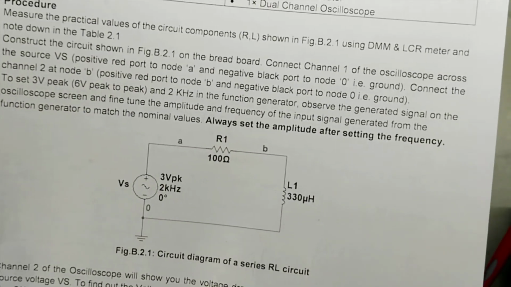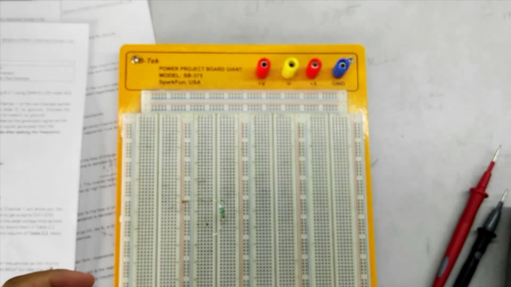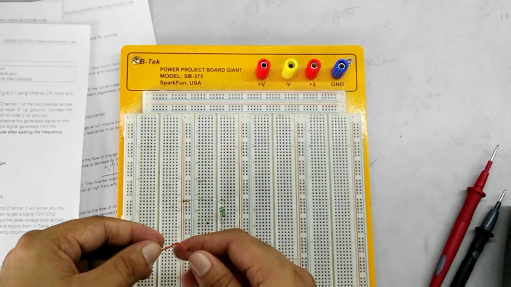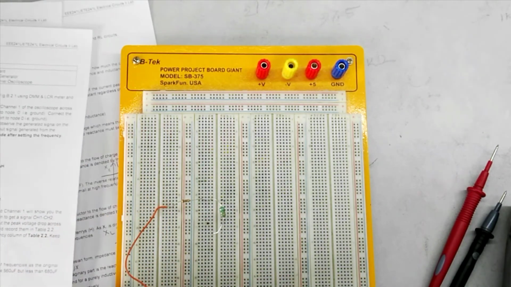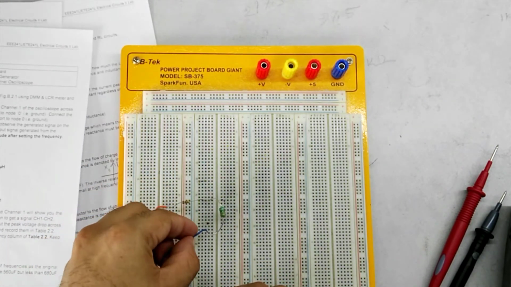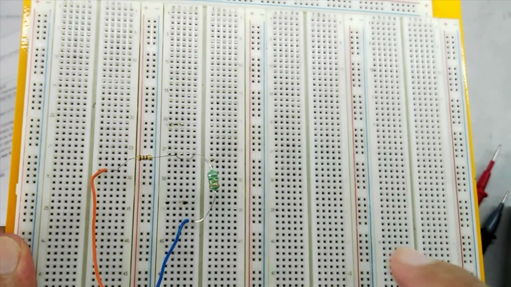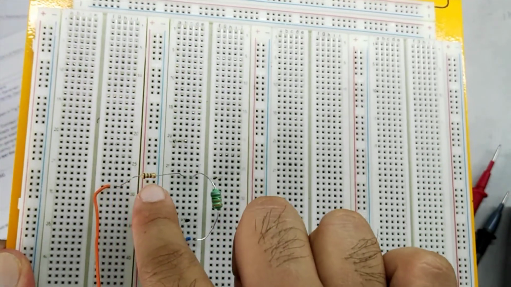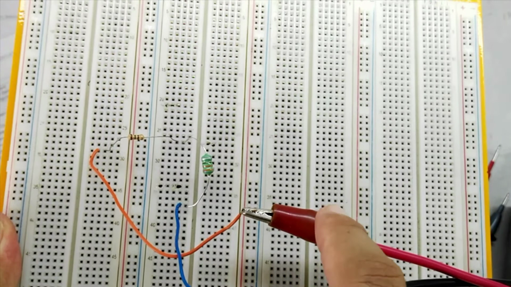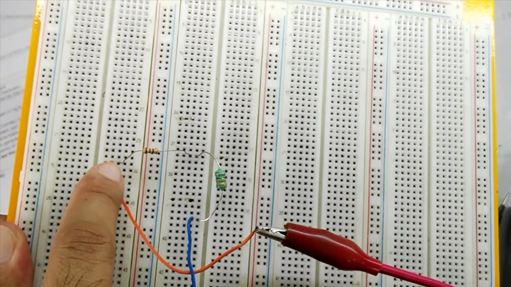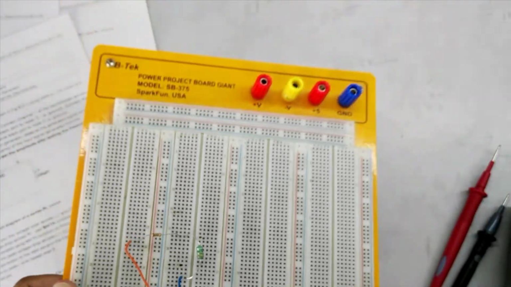The black wire will be connected to the open end of the inductor. So I am placing it now here. Red wire goes to open end of resistor, black wire goes to open end of inductor. So now we have connected the source to our circuit. Red wire goes here, black wire goes here, and our circuit is complete.